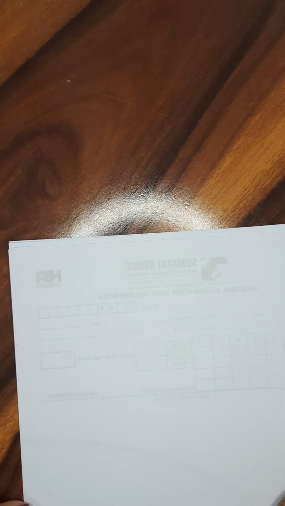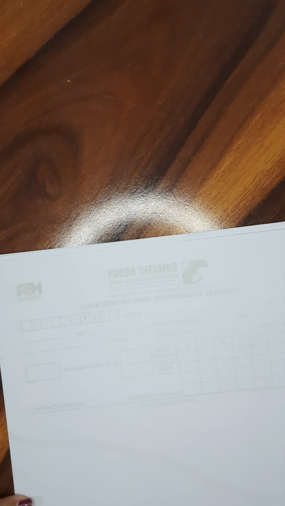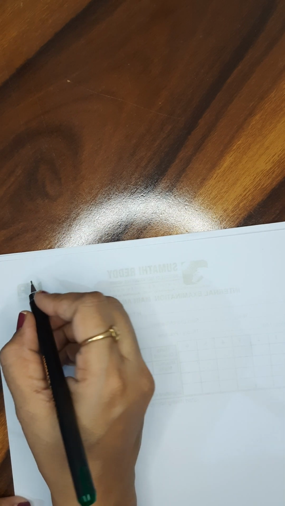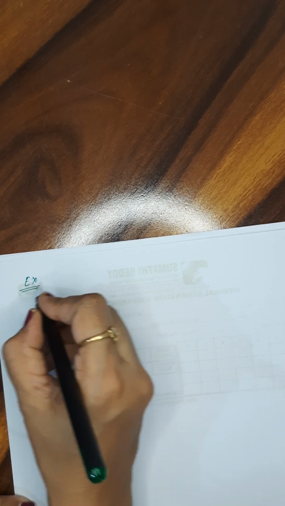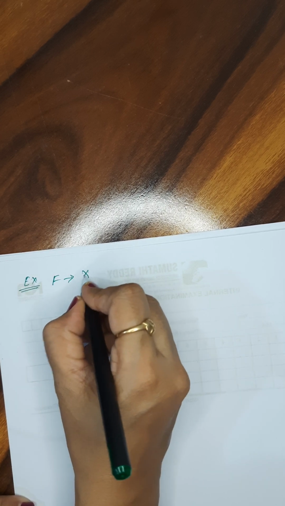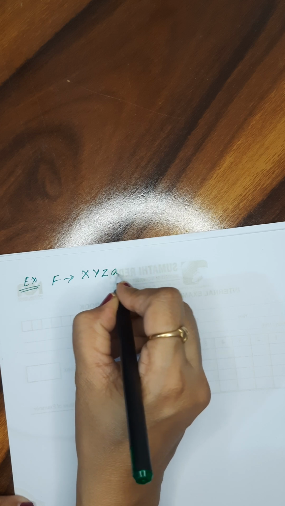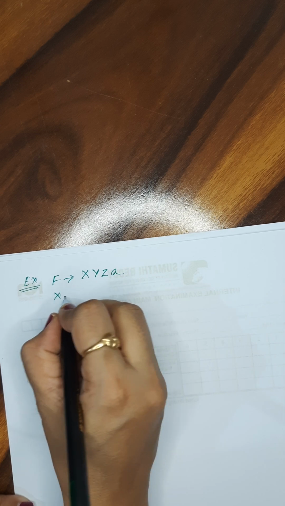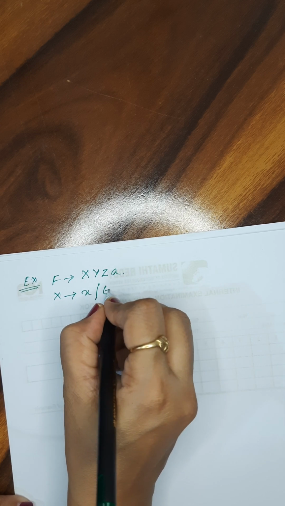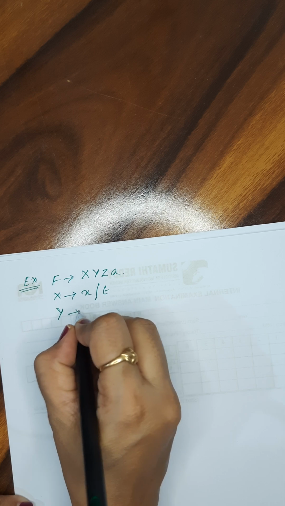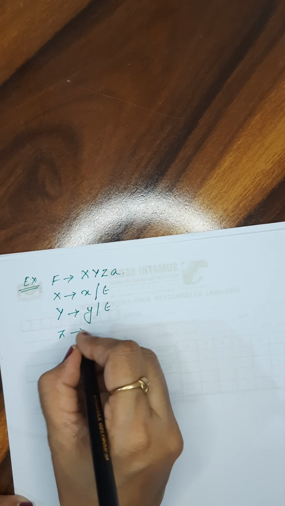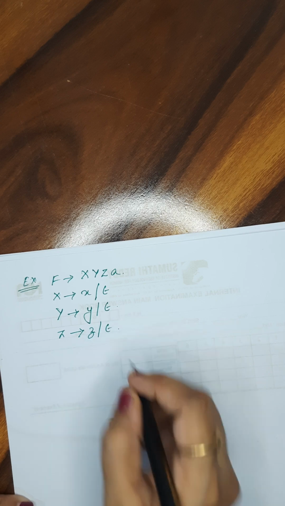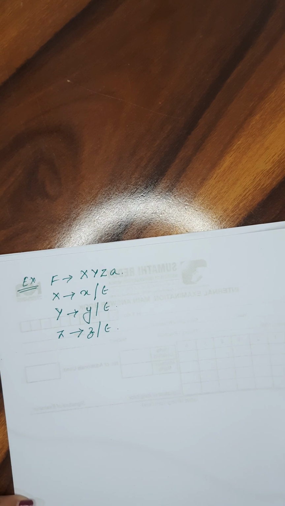Simultaneously I will be explaining the rules. What production we have taken? F tends to x y z a. X tends to x or epsilon. Y tends to y or epsilon. Z tends to z or epsilon. Okay, this is the example.